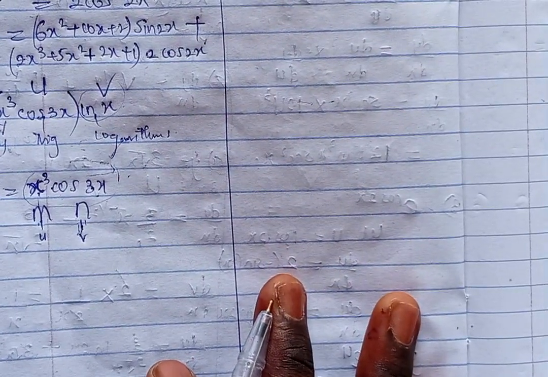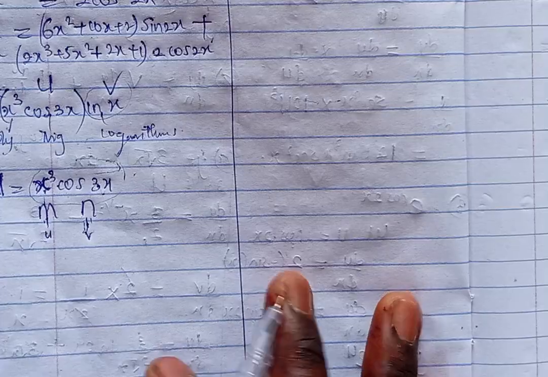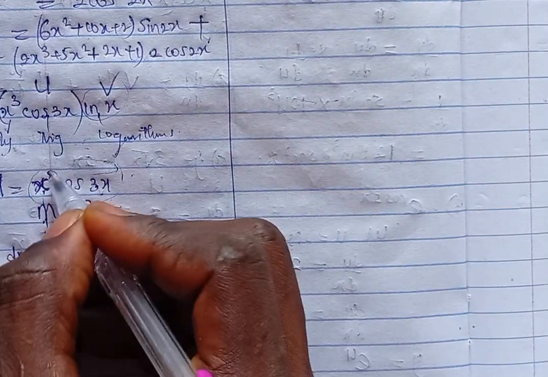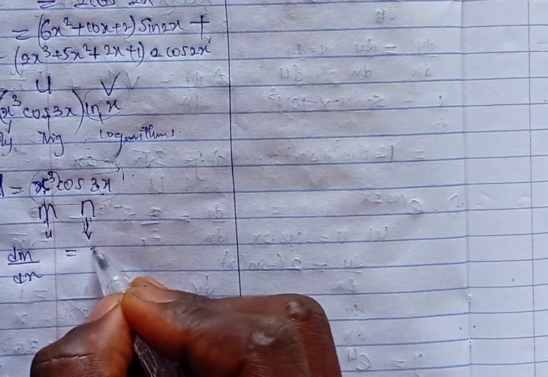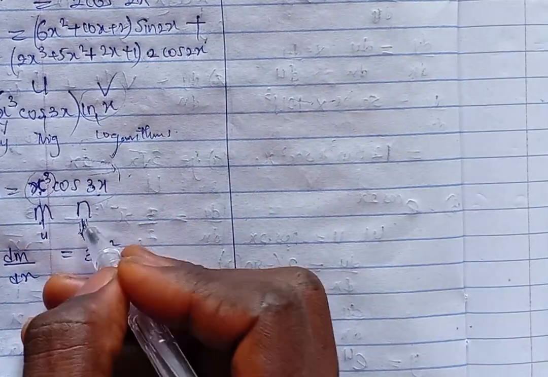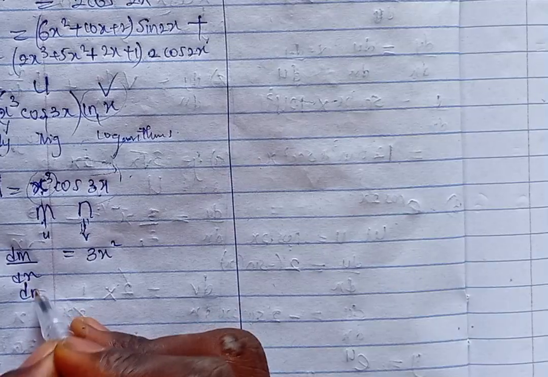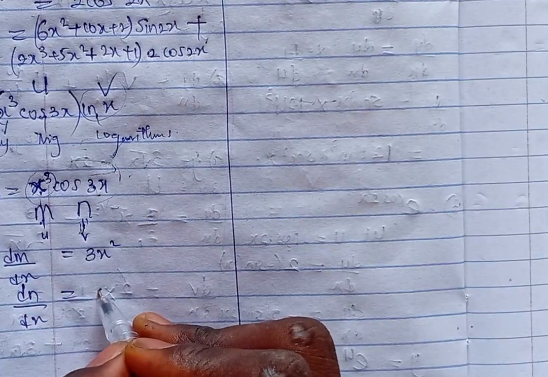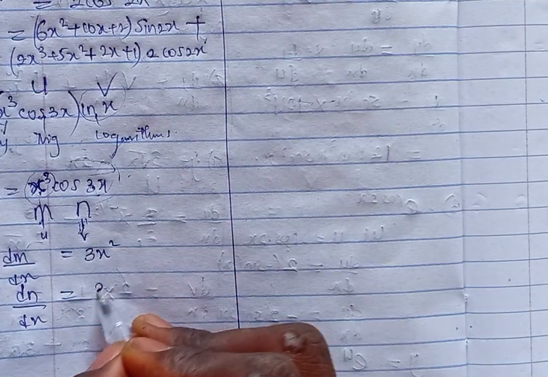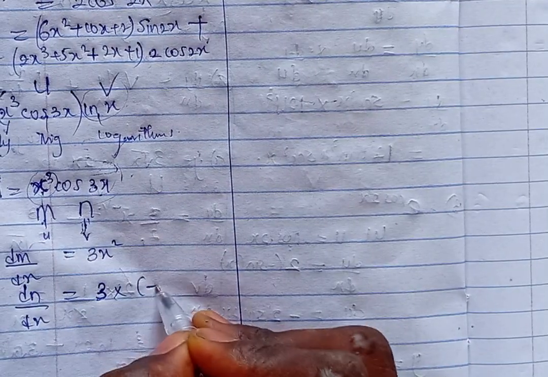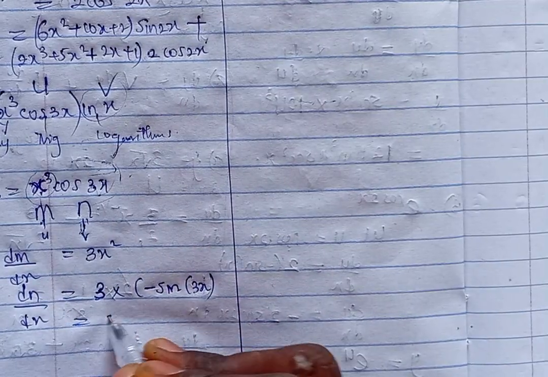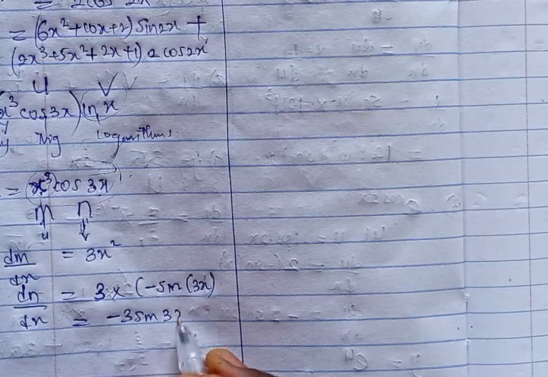Okay, now what are we going to do? You differentiate m, right? dm with respect to dx is equal to 3x squared, and n with respect to x is equal to, remember the trick, differentiate the inner one, which is 3, multiply by minus sine 3x, which is minus 3 sine 3x.